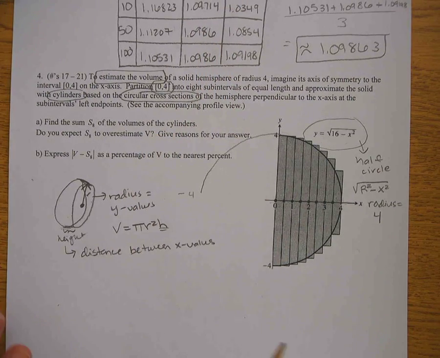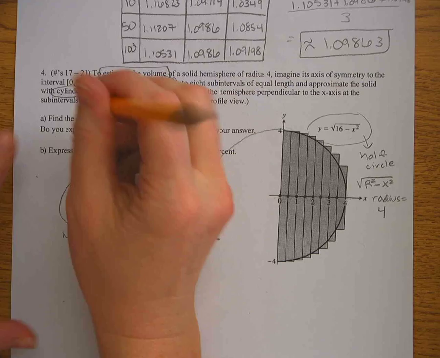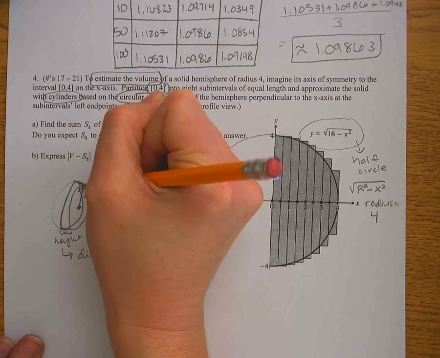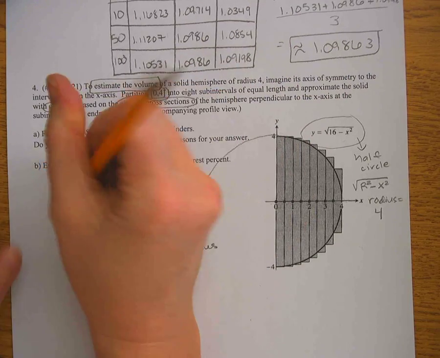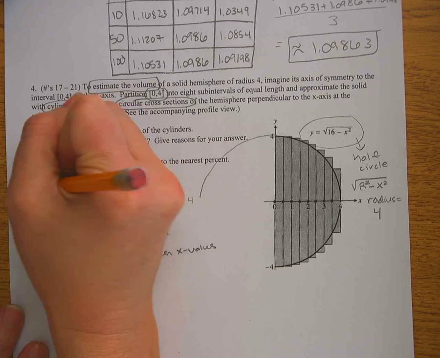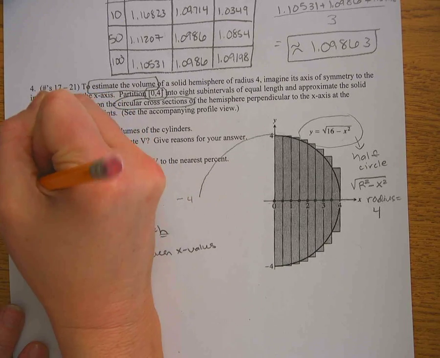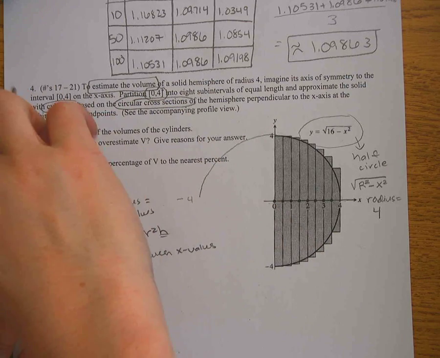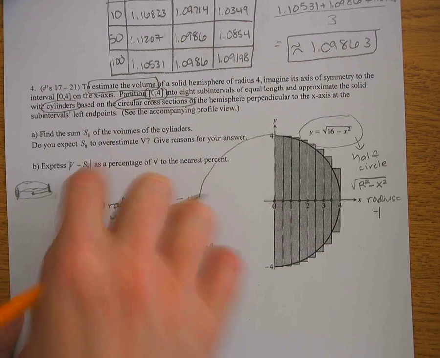So let me see if I can draw a better picture of the cylinder. Maybe I'll just make this come a little closer here. I don't know if that helps or not. Anyway, so normally we're used to cylinders that are flat like that. And so that's why we call that one the height, and then the radius is like that. And it's like you took this and stood it on its side, so to speak.